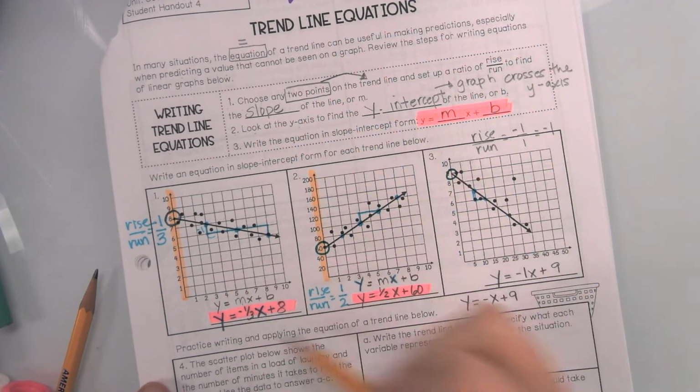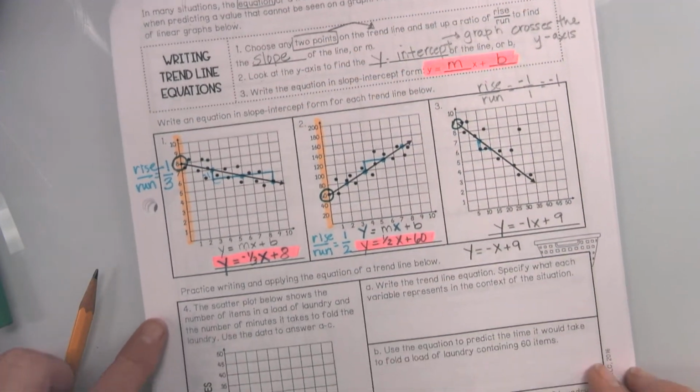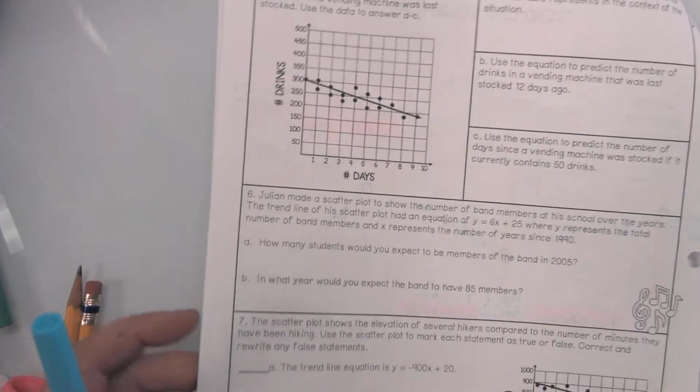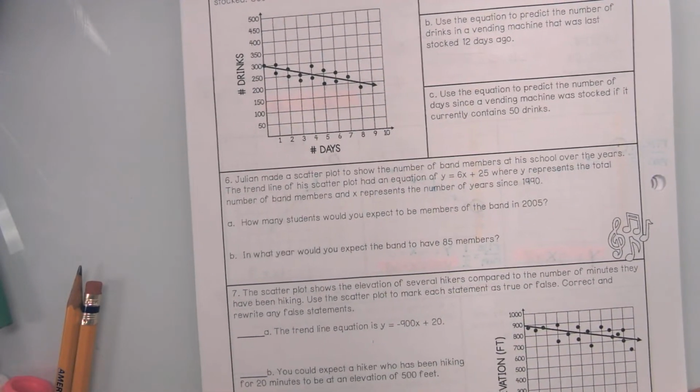Okay, now take these notes and go ahead and start practicing on number 4. And go ahead and go to the back side, and then we will catch up with you in class.